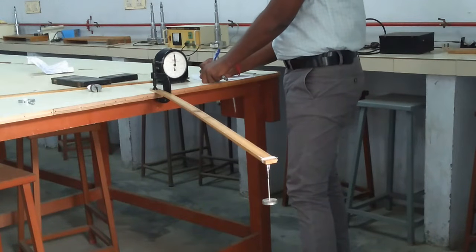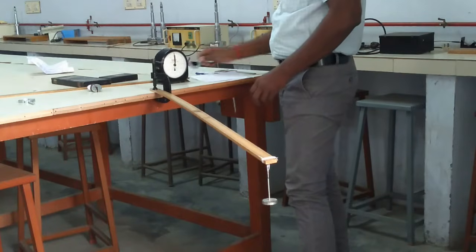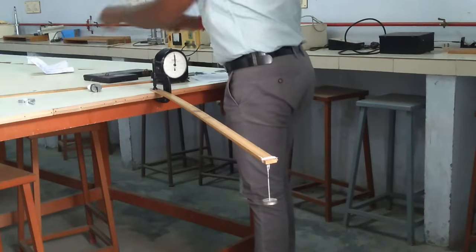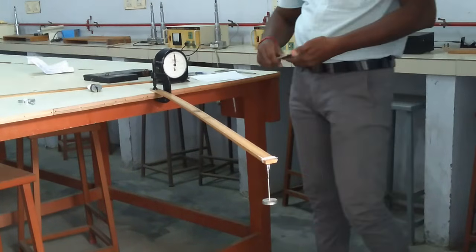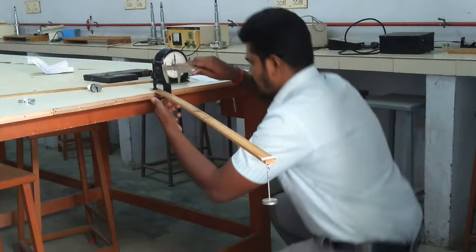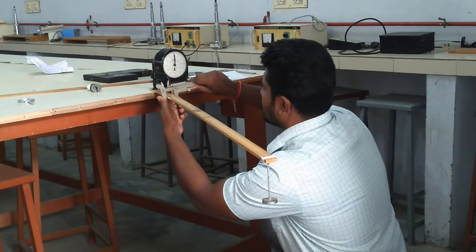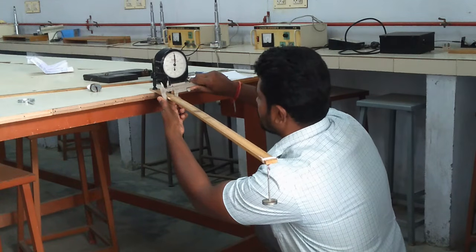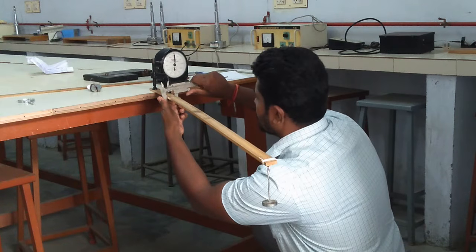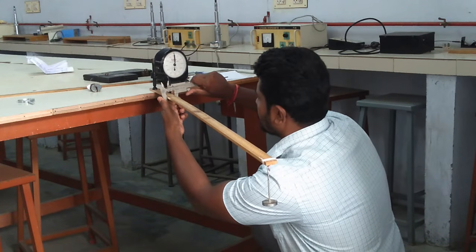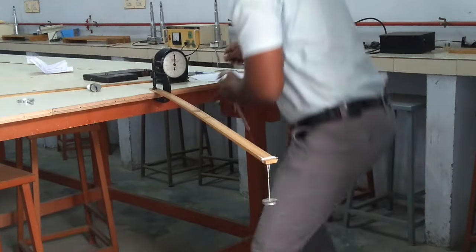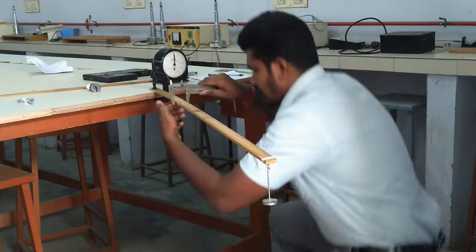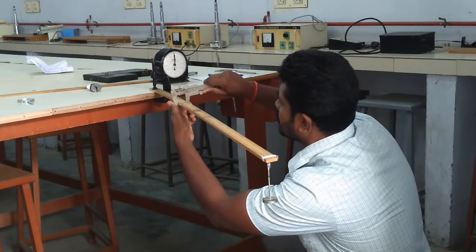Next, we find the breadth of the bar or cantilever using a vernier caliper. Here, for the vernier caliper, find the zero error and zero correction. In this case, for zero, we find only the MSR value and the vernier scale coincident divisions. With the same calculations, you have to measure the breadth of the cantilever at 5 places.